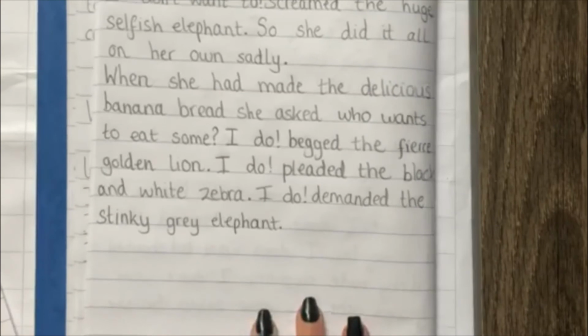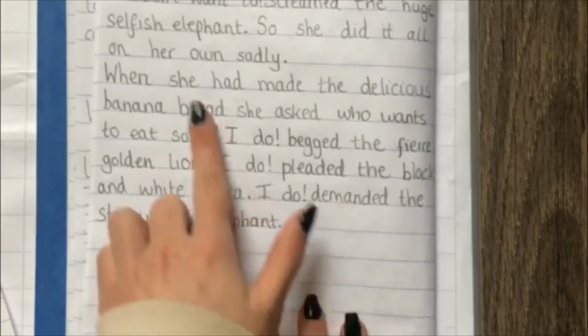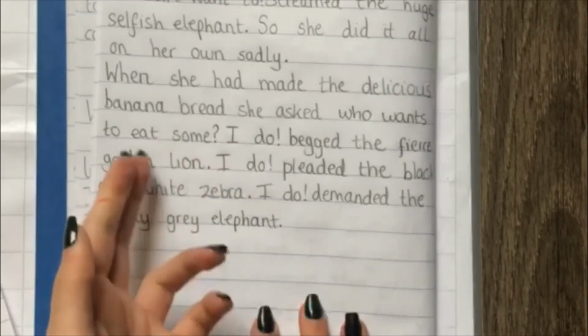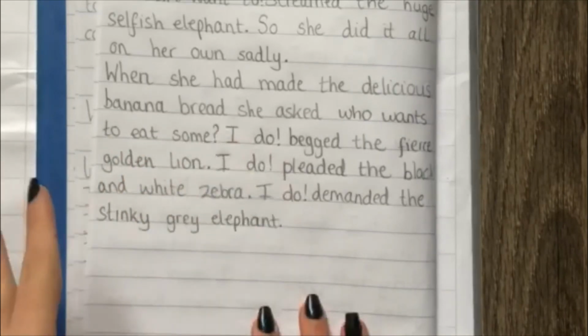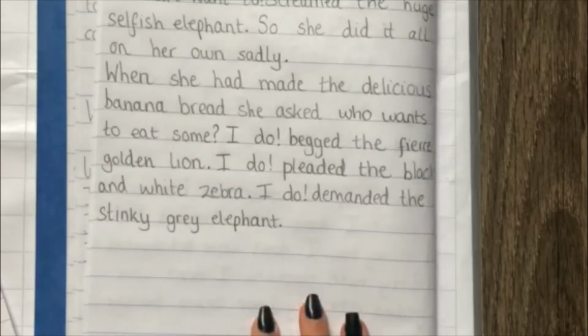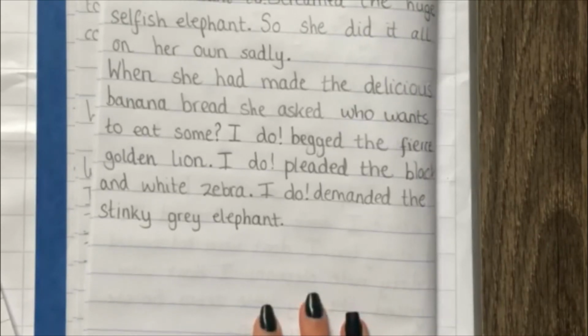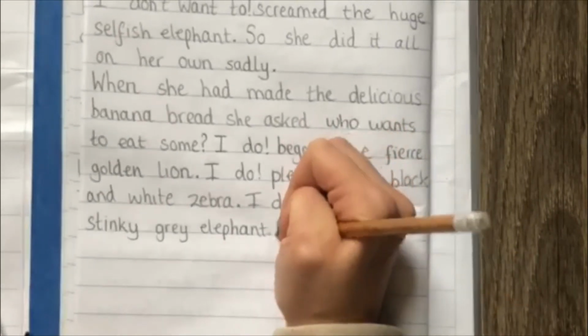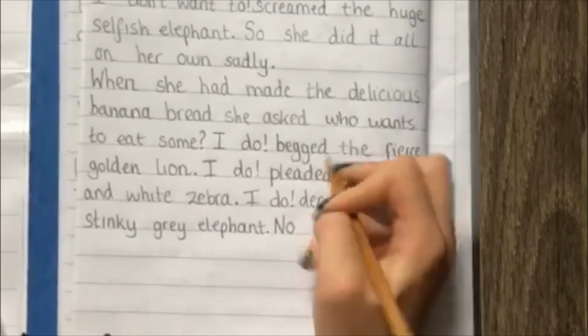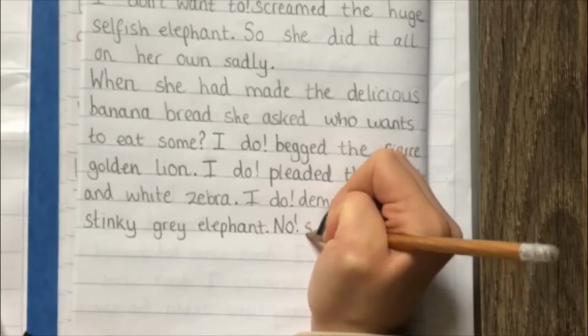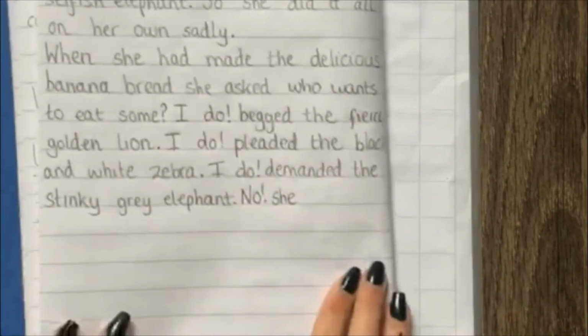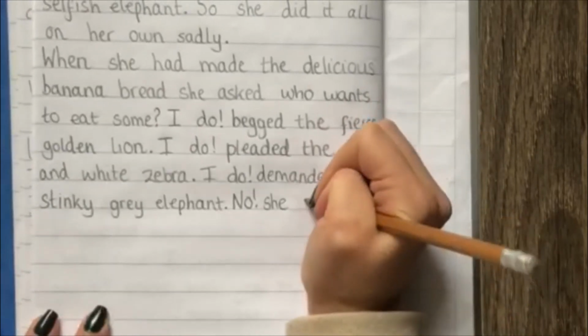And now this is the fun part. This is where I get to write after she had asked them, do they want to eat some? They all say "I do." This is the fun part of the story where my elephant thinks, you haven't helped me collect the bananas or any of the ingredients. You haven't helped me bake it. So do you deserve my delicious banana bread? No, you don't. So she's going to say, "No." She's quite angry. She's going to scream it. She screamed.